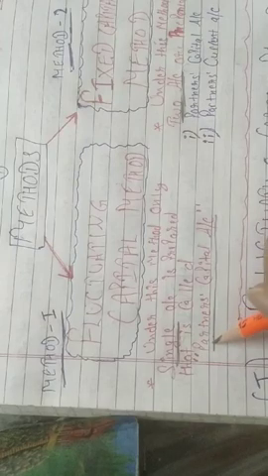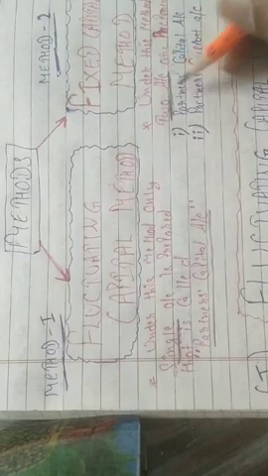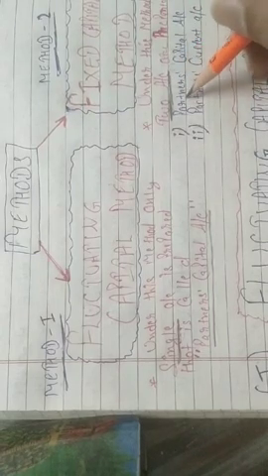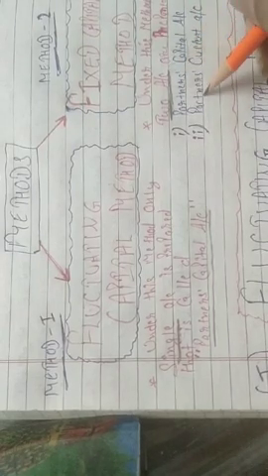To prepare partners capital account, we have two methods. Method 1 is called fluctuating capital method and method 2 is called fixed capital method. Under the fluctuating capital method, we prepare only a single account, that is called partners capital account, and under the fixed capital method, we prepare two accounts. One is called partners capital account and another is called partners current account.